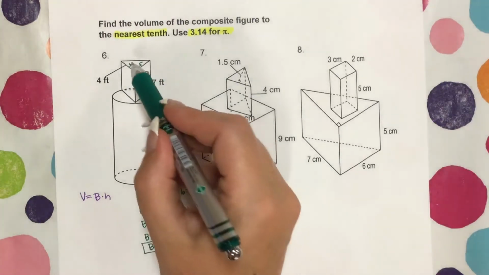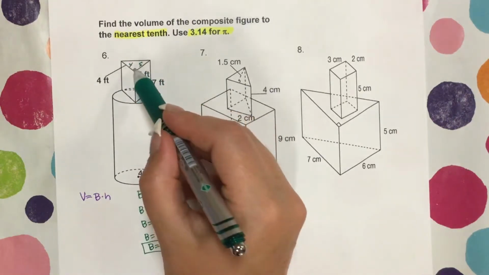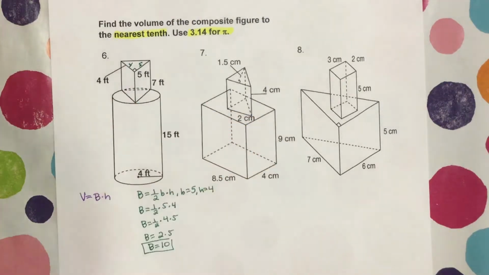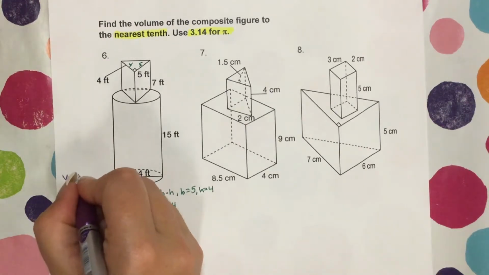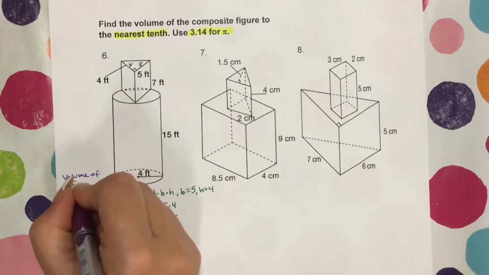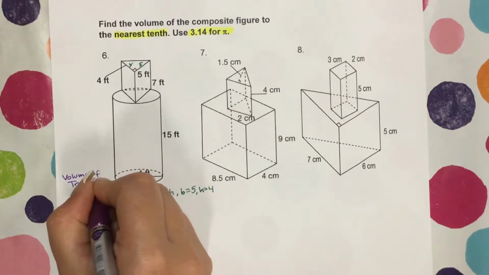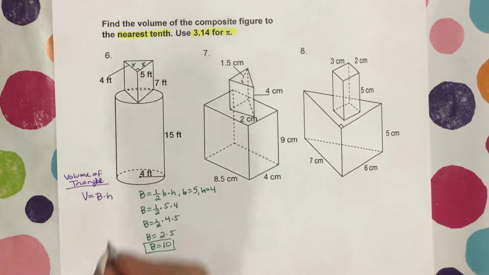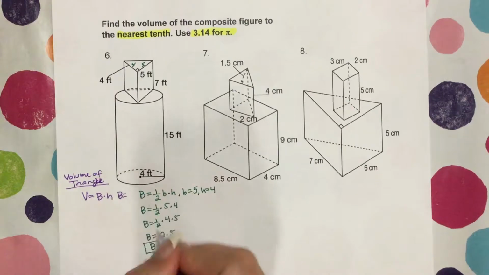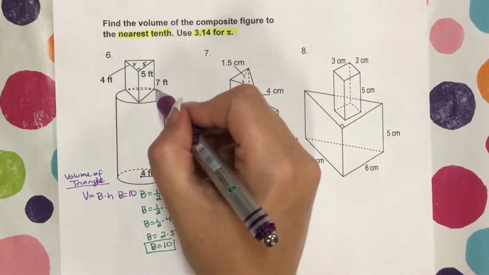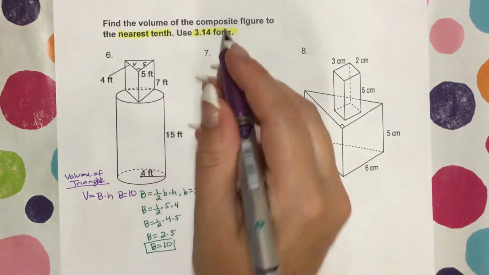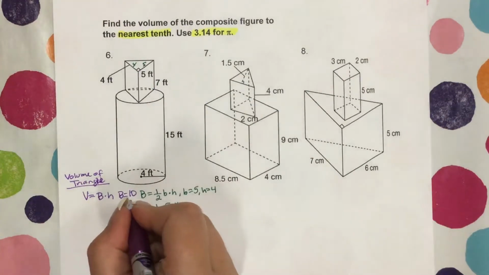So that means the area of this base of the triangle is 10. So I'm going to say volume of triangle. That's what I'm finding first. So the base is 10, followed by the height of this triangular prism, which looks like it's 7. So the height is 7.